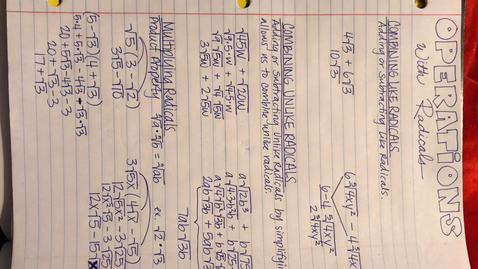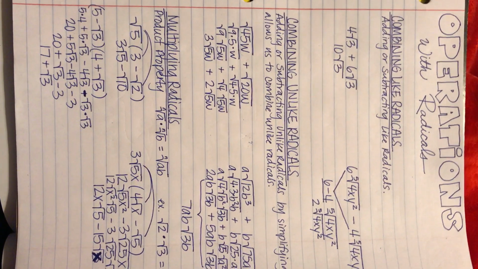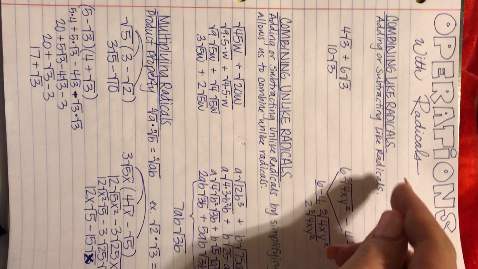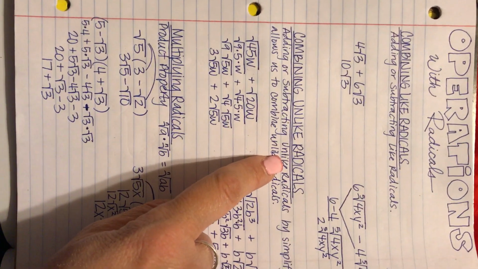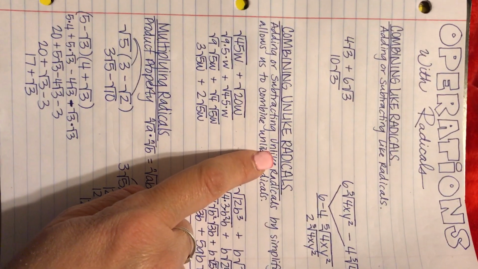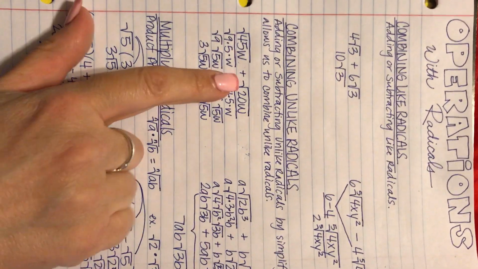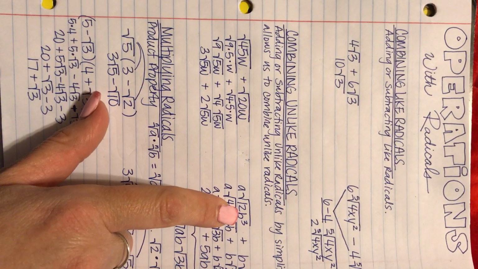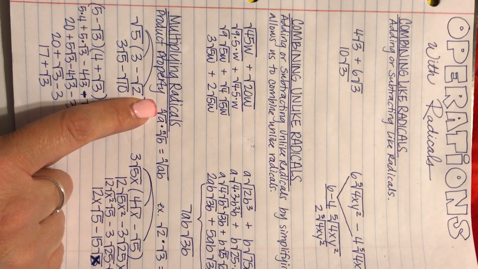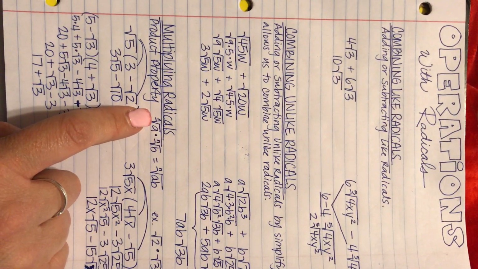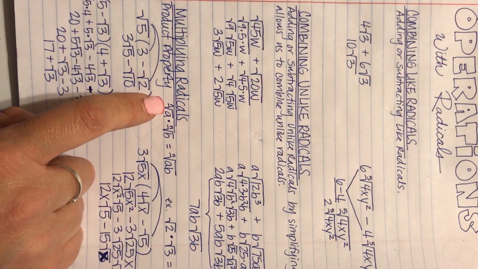Okay, we're going to take a look at some operations with radicals now. Here are some complete examples. We'll go through combining like radicals with addition and subtraction, and combining unlike radicals, so we're going to be using simplifying in order to combine radicals that at the start don't look the same. And then we're going to be doing some multiplication with radicals. Now I might need to pause the video for a second before we multiply, but we'll see how that goes.